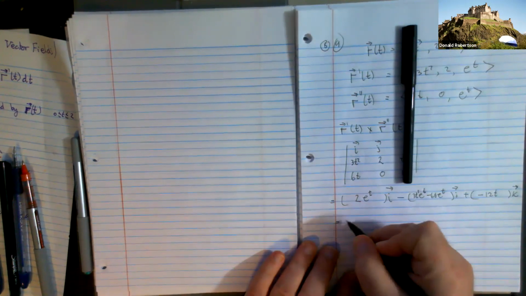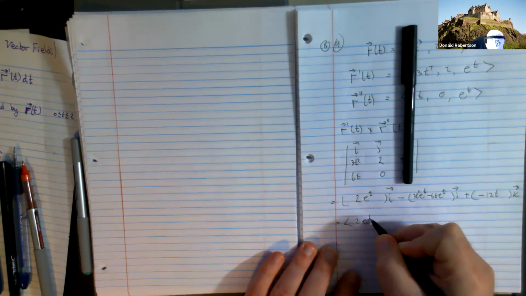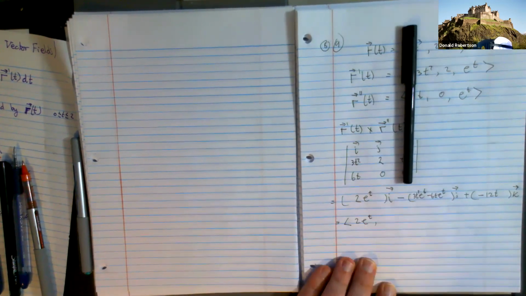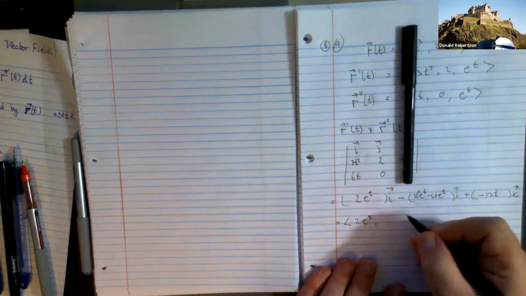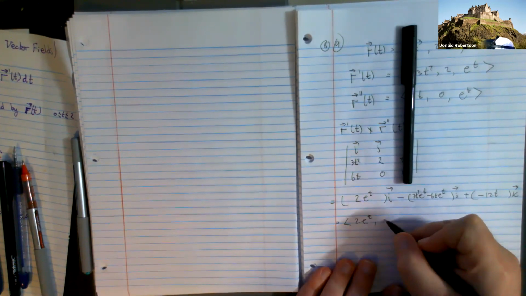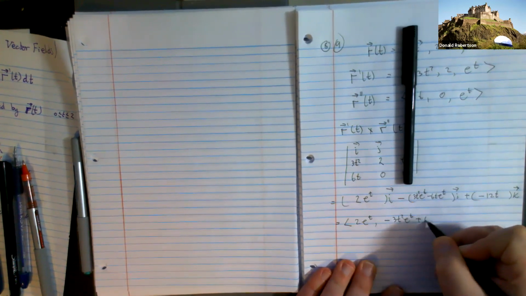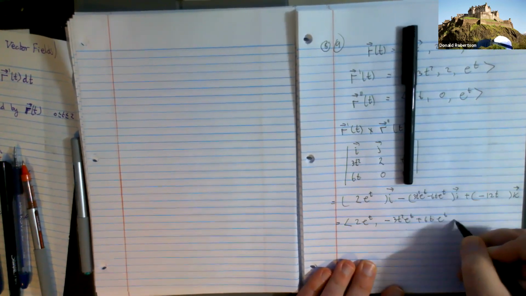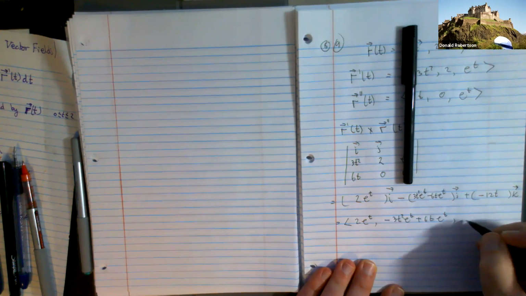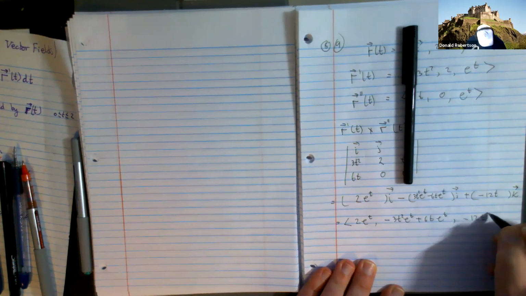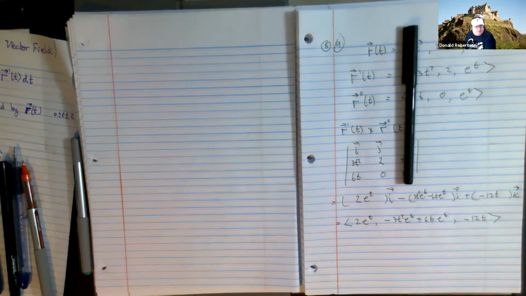And then make it look pretty: 2e to the t, comma, negative 3t squared e to the t plus 6t e to the t, and this guy here is just negative 12t. Didn't say the answer was pretty, but isn't that the cross product of the first and the second derivative?